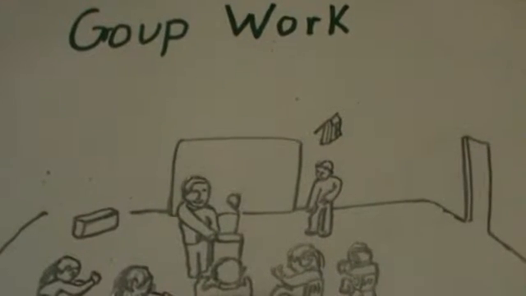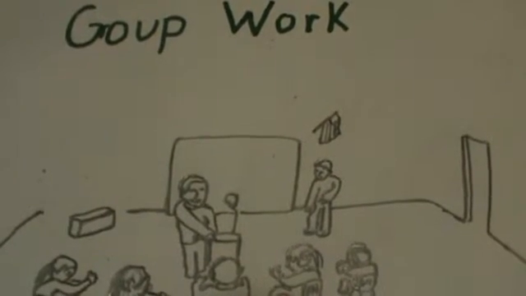Well, hello there, everyone. Here I'll show you the group work kind of activity. As you see here, I went ahead and sketched an example of a group of classmates, a variety of girls and boys, about 12 or 13 of them in a group.